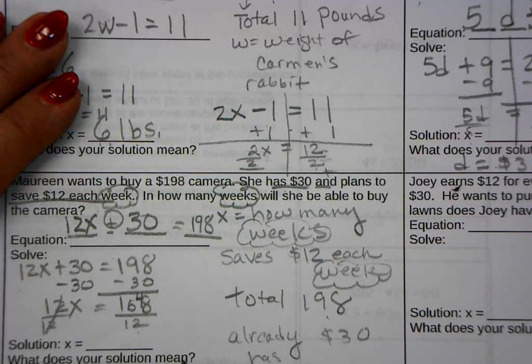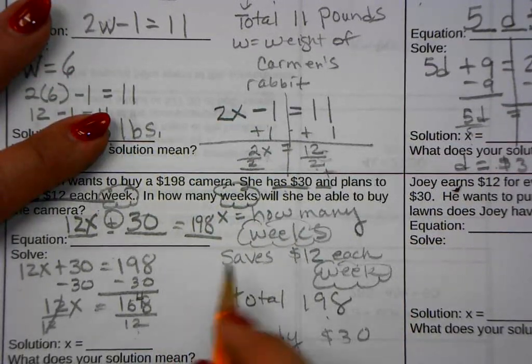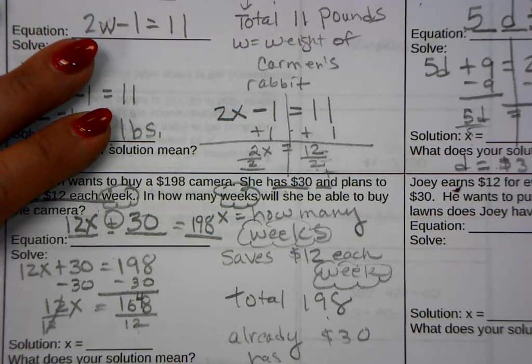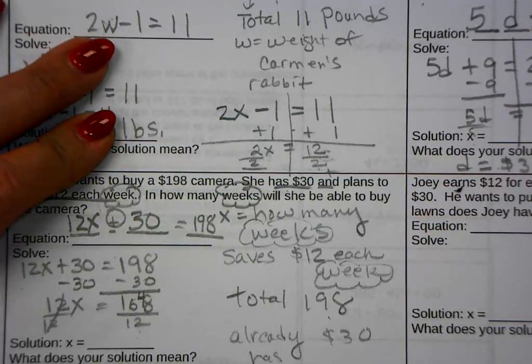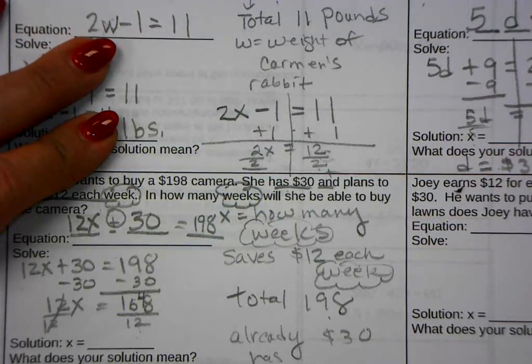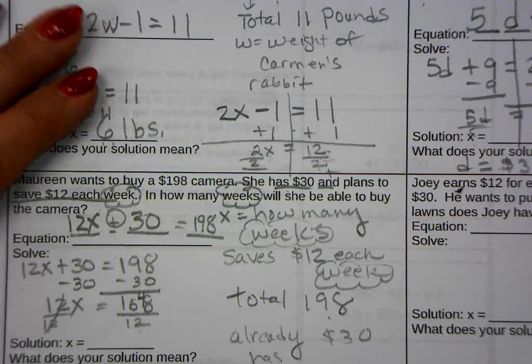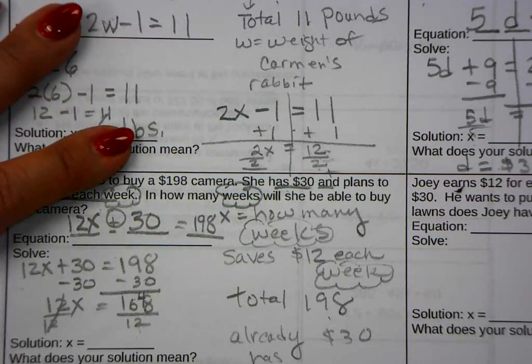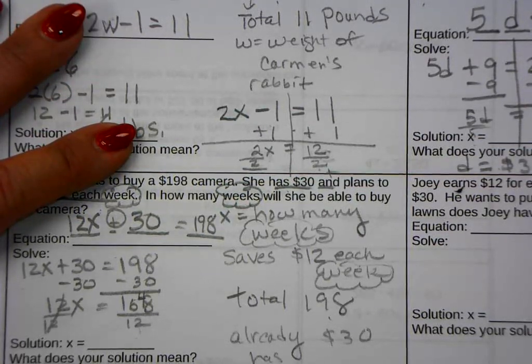And so what does my solution mean? That it's going to take 14 weeks. So it takes 14 weeks to buy the camera.